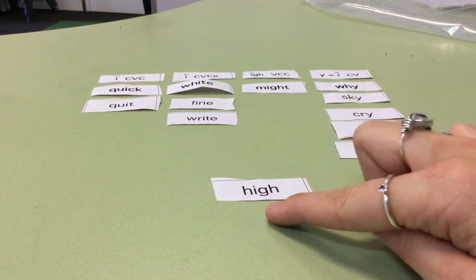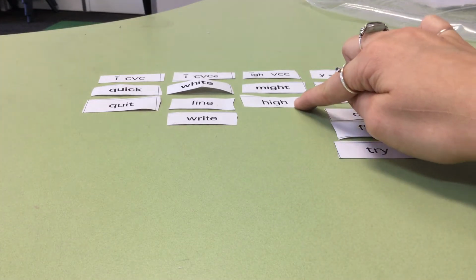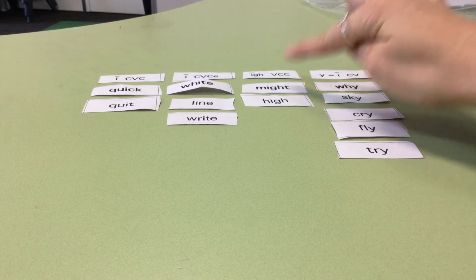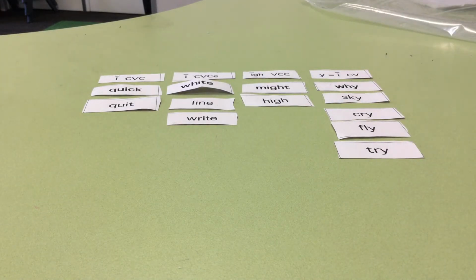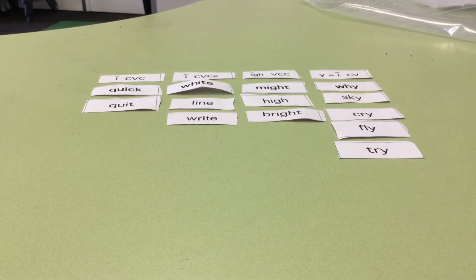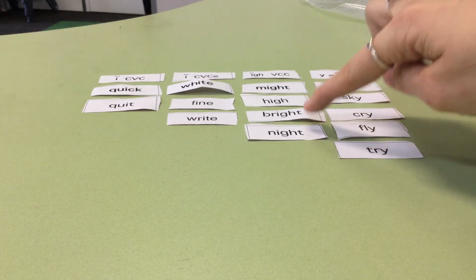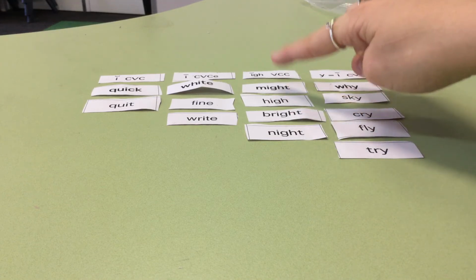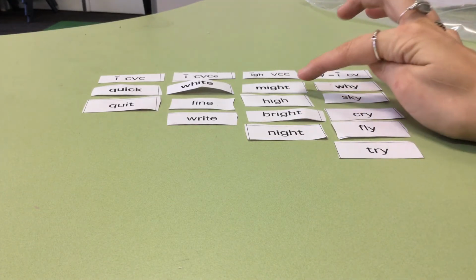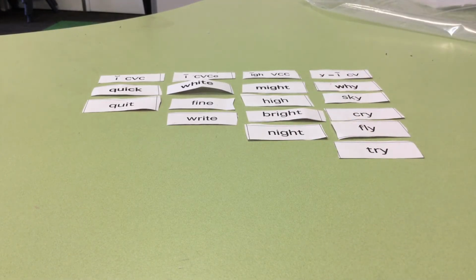High. I-G-H. He goes in this column along with our might. Bright also fits this sound pattern. Night also fits this. All I-G-H. Some of them might trick you by having a T at the end, but not always.